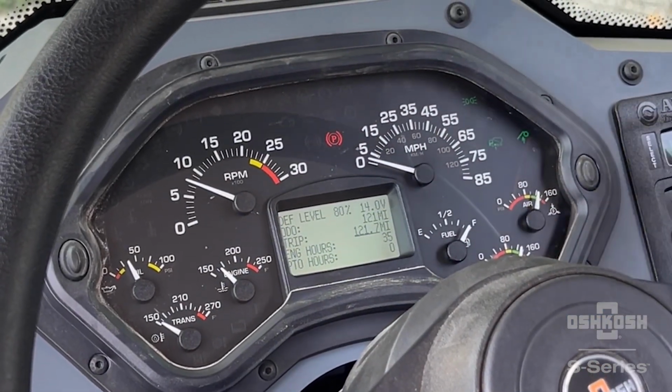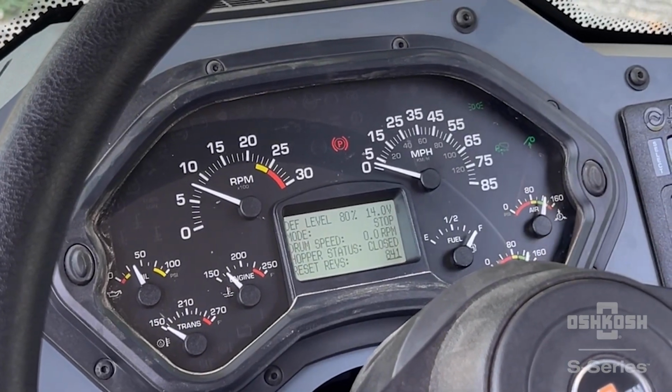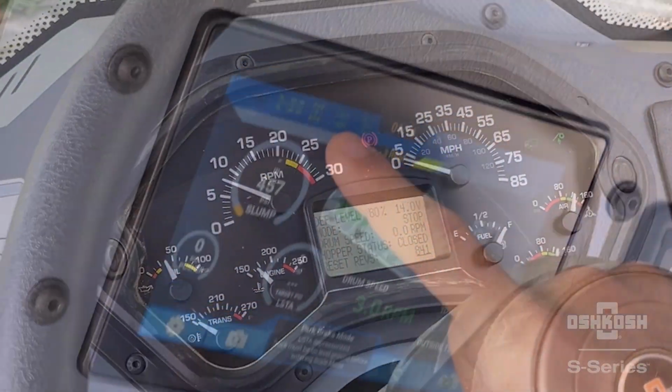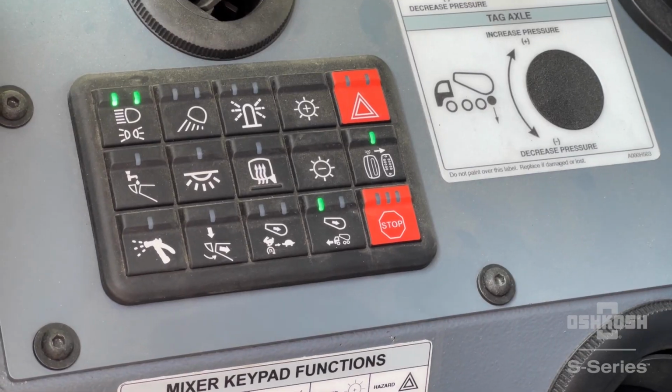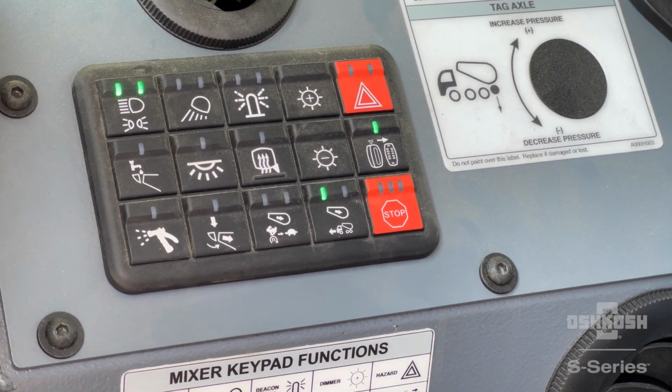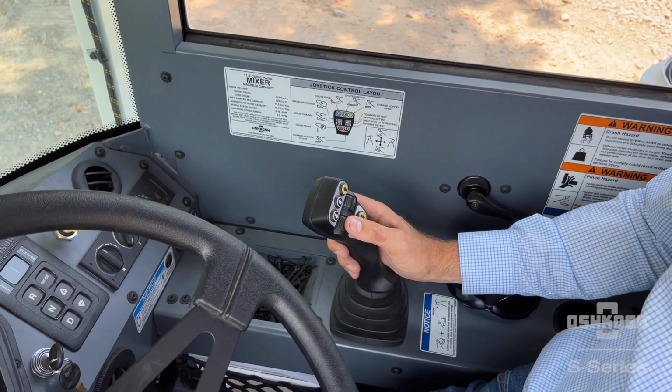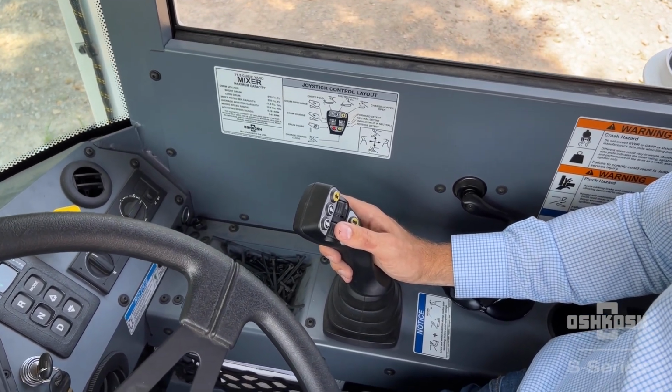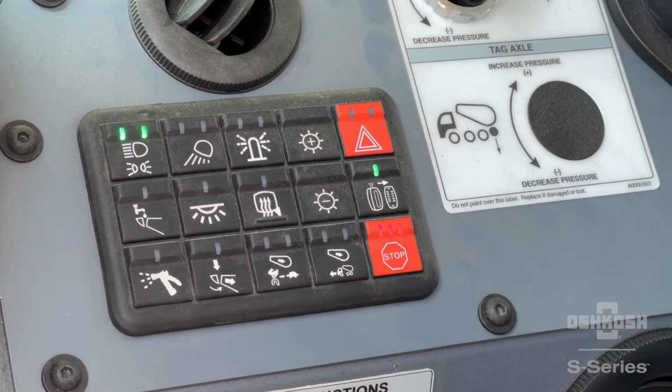Indicators that the truck is in transport mode can be found on the instrument cluster LCD screen, as well as the overhead display. To disable transport mode, you can simply push the button a second time, manually adjust the drum speed using the joystick, or press the stop button.